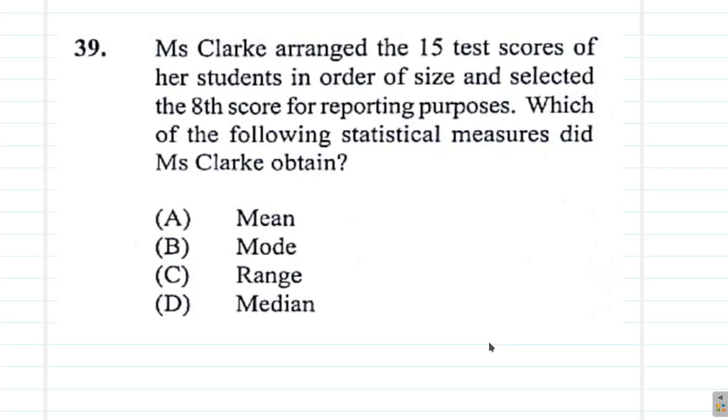Miss Clark arranged the 15 test scores of her students in order of size and selected the 8th score for reporting purposes. Which of the following statistical measures did Miss Clark obtain?